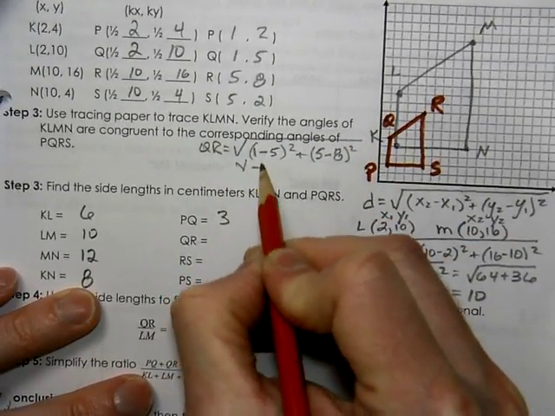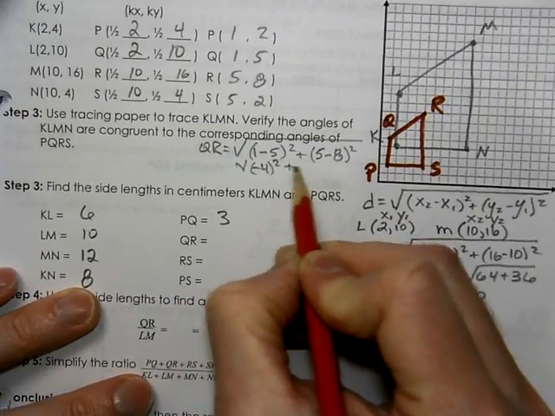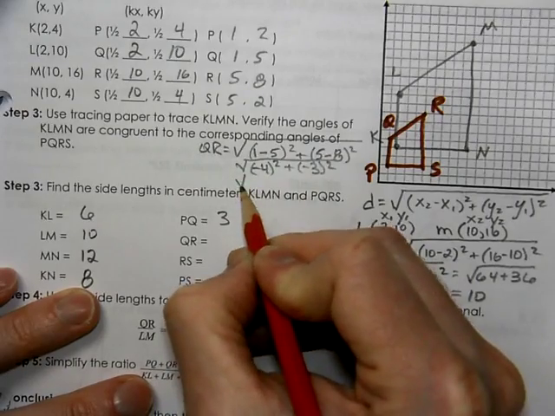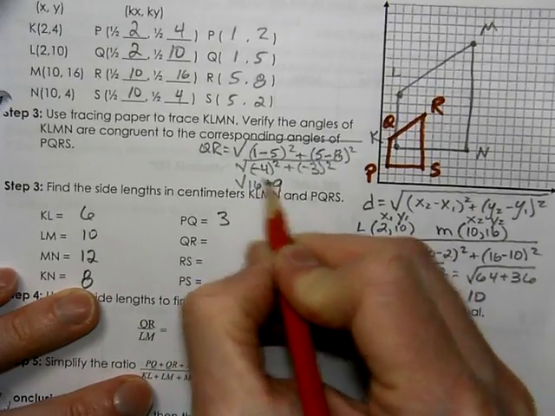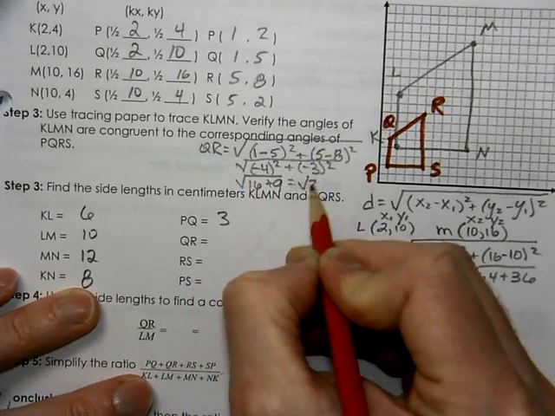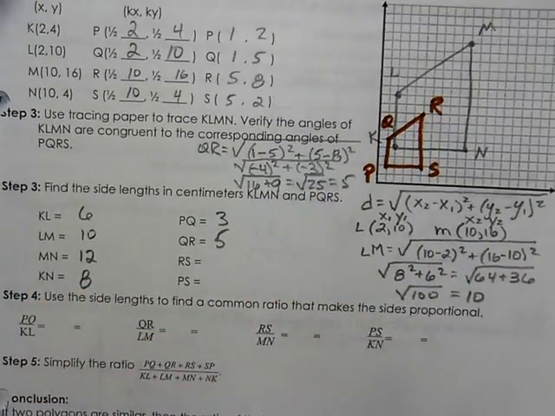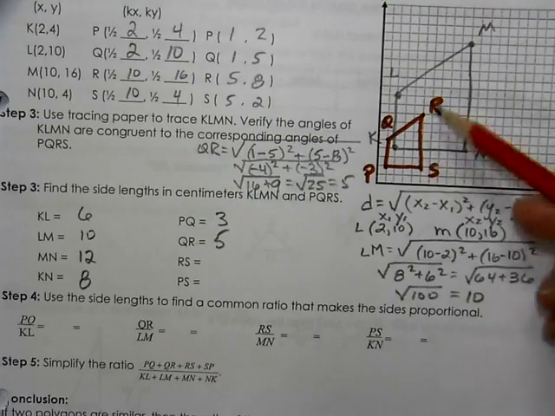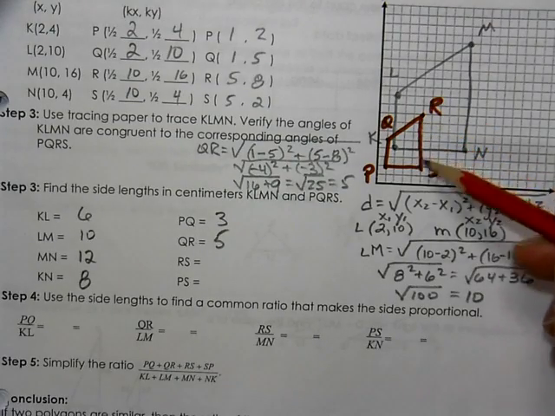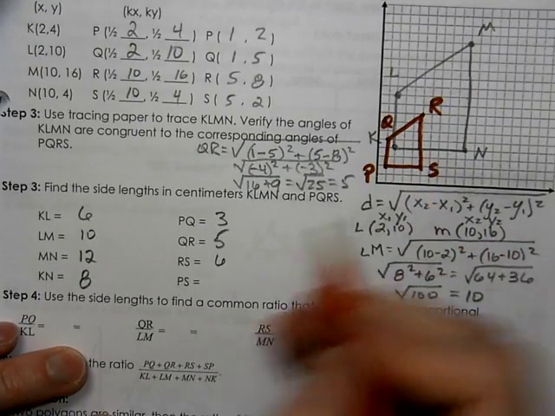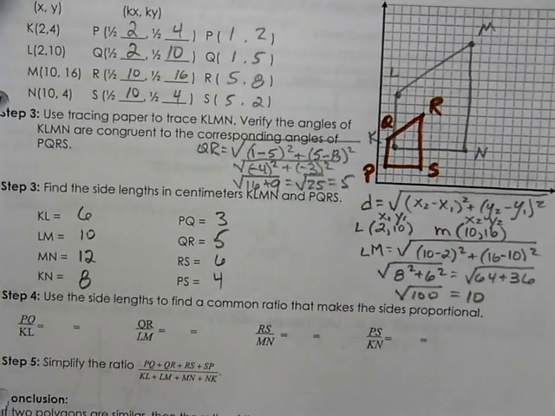So that gives us -4 that's squared, and -3 that's squared. That's 16 plus 9, which is 25. The square root of 25 is 5. You can see that RS, you can count that down, and that's 6. And PS counts across as 4.